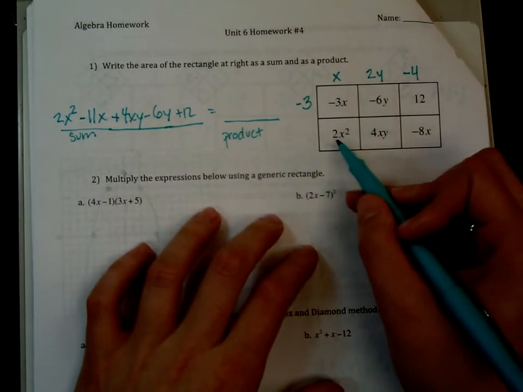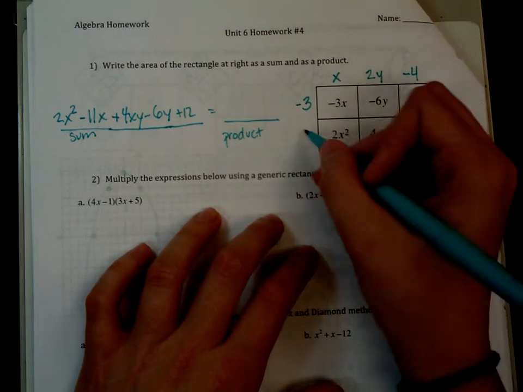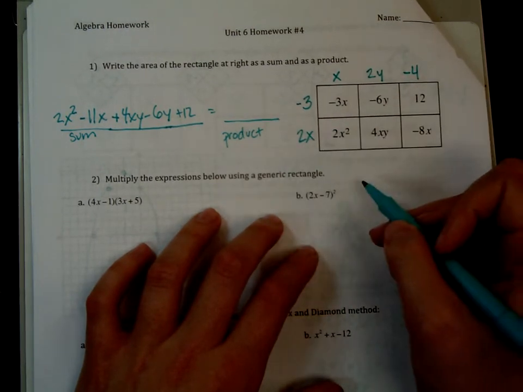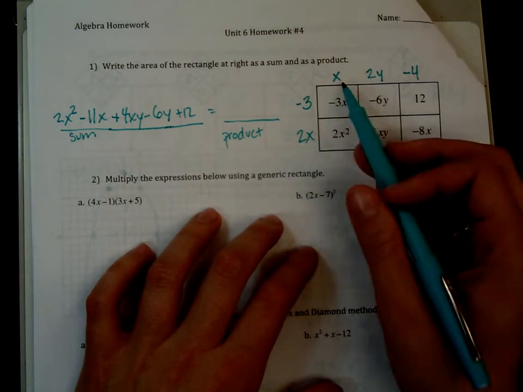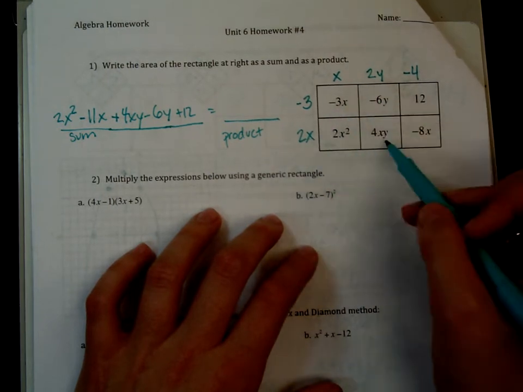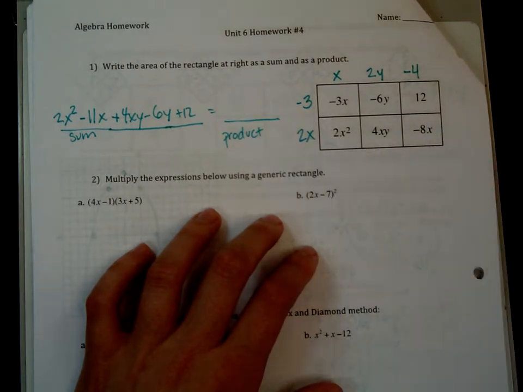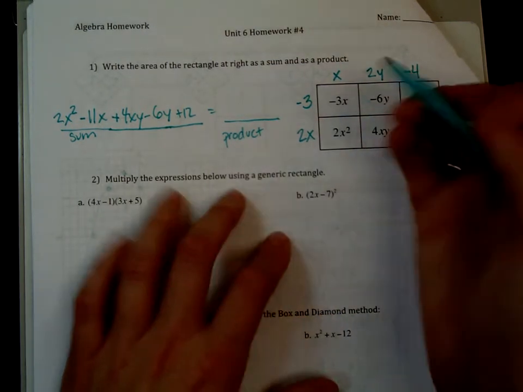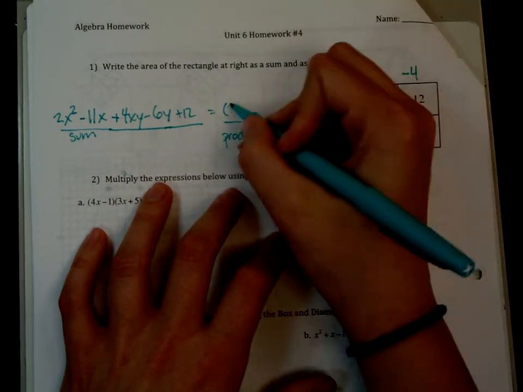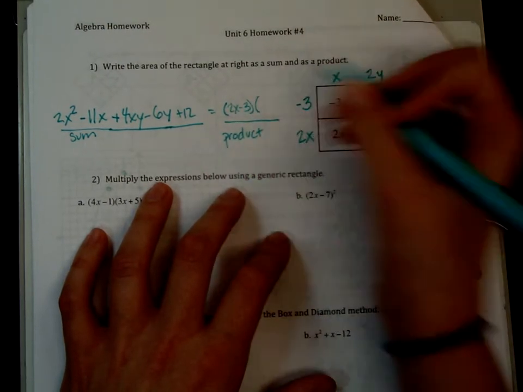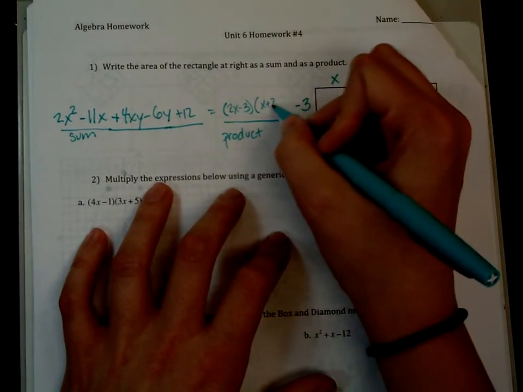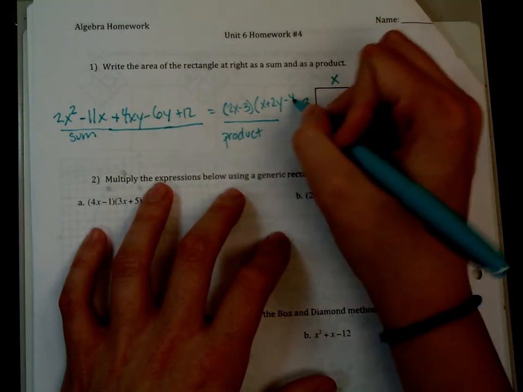And then a common factor here is 2 and x, so 2x. So 2x times x is 2x squared, 2x times 2y is 4xy, 2x times negative 4 is negative 8x, so we're good. So the product would be 2x minus 3 times x plus 2y minus 4.